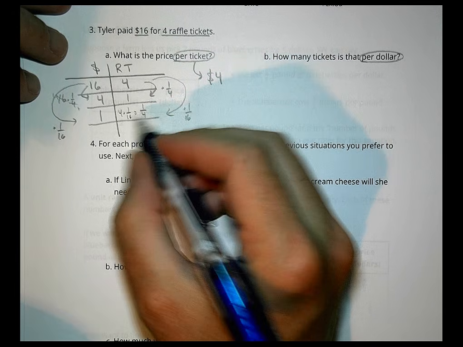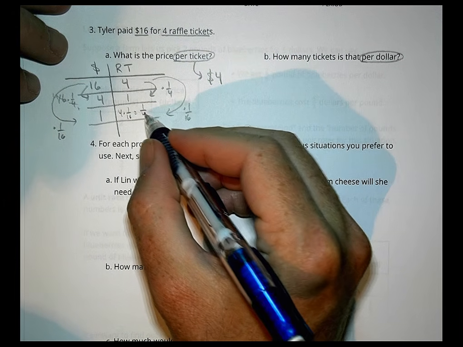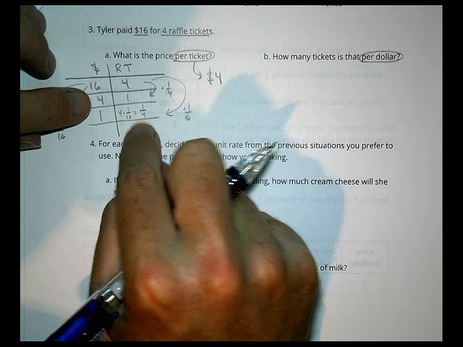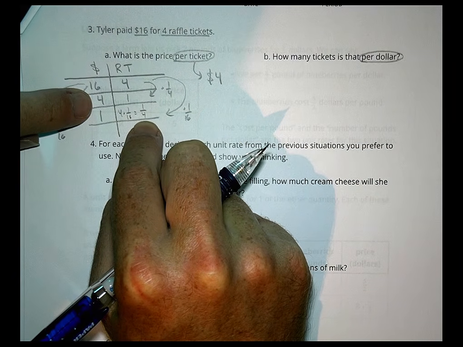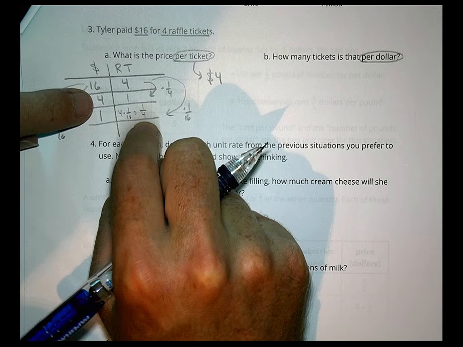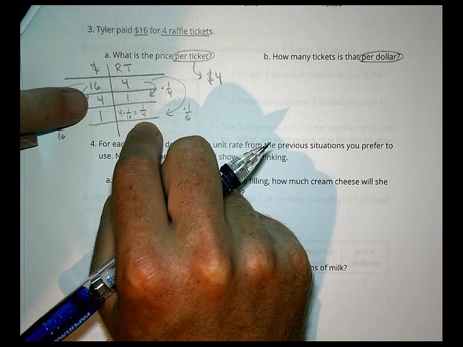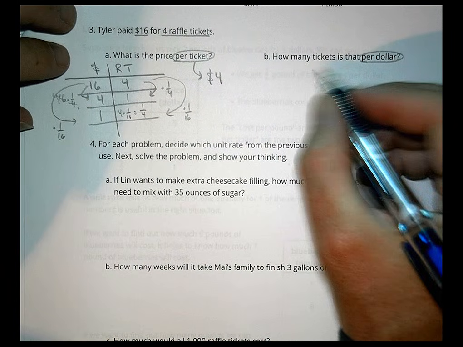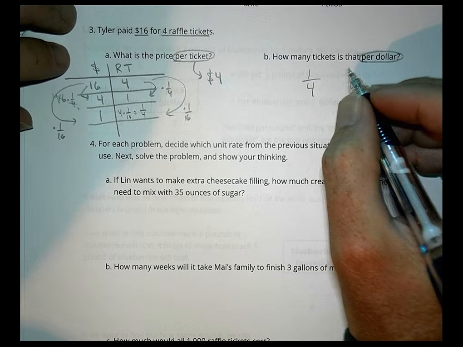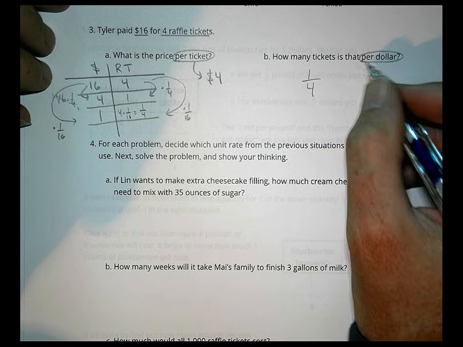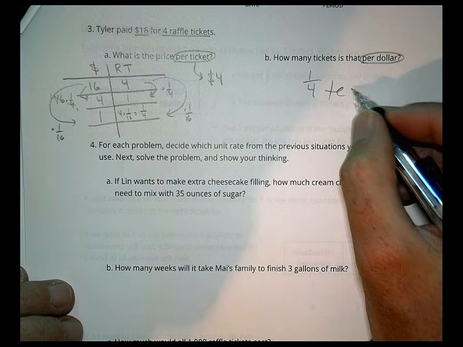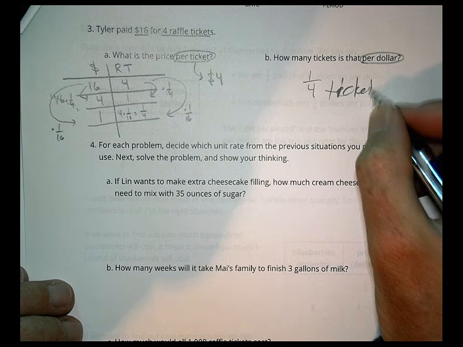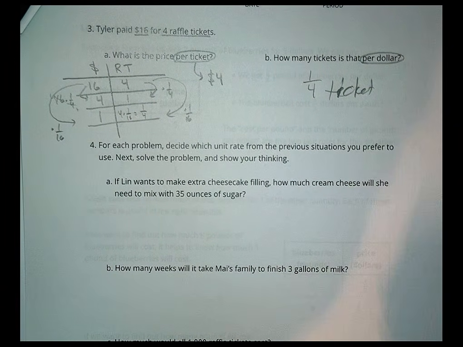Why? Because it's 4 over 16, which reduces to 1/4. Notice that it is, again, the reciprocal of the other unit rate. That's a 4 and that's a 1/4. So how many tickets is that per dollar? For $1 you can get 1/4 of a ticket. You can't even get a whole ticket for $1. Alright, and that is how that works. Okay, pretty cool. Next one.